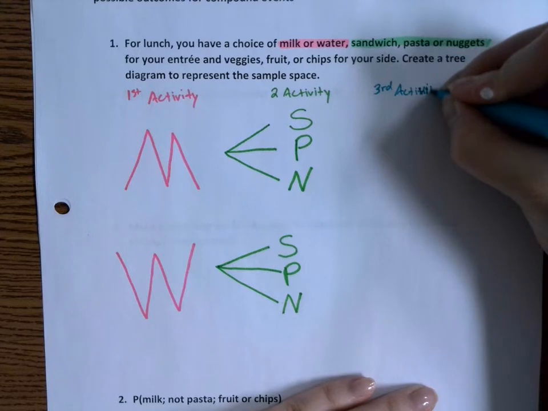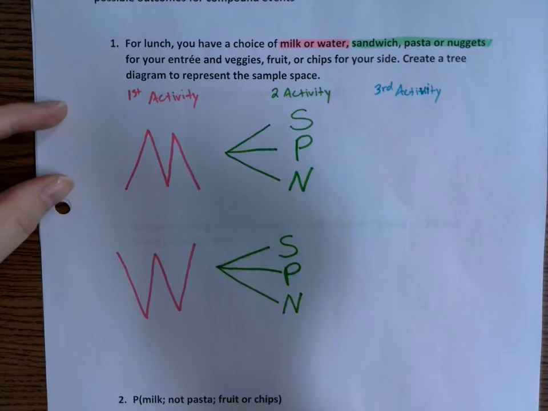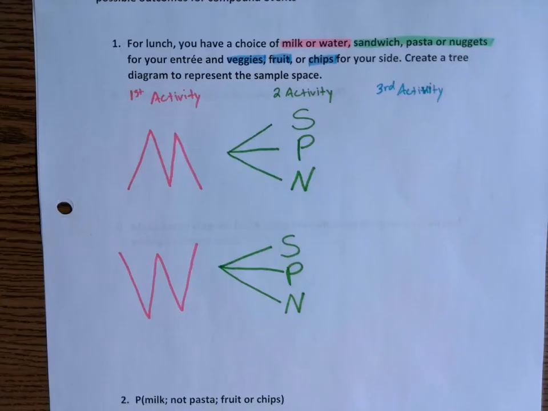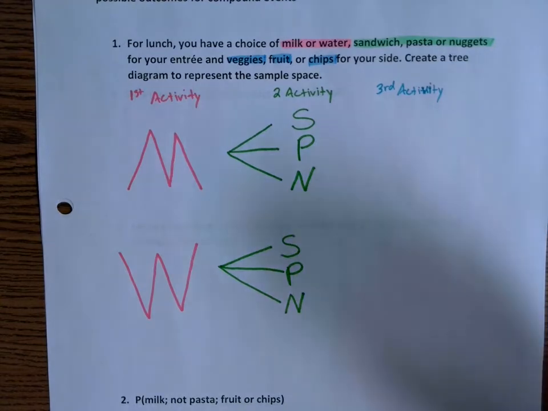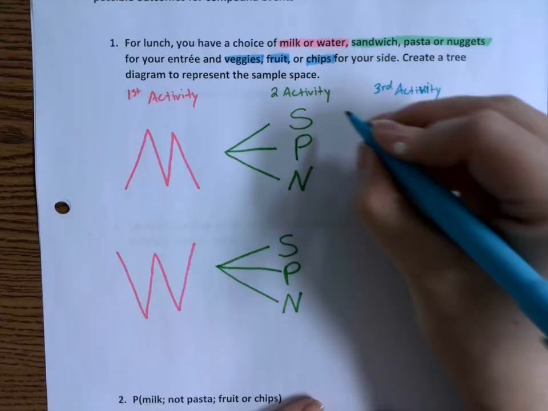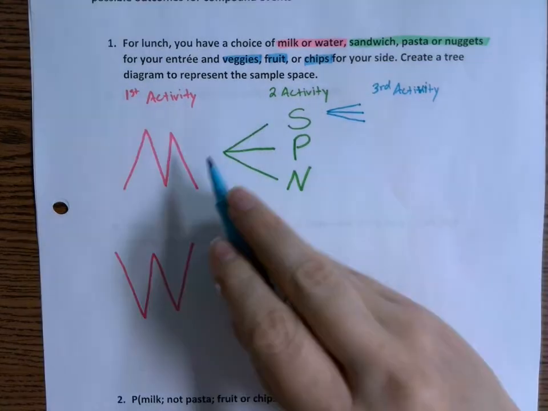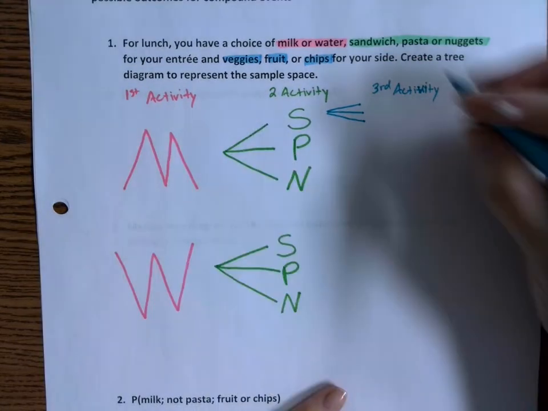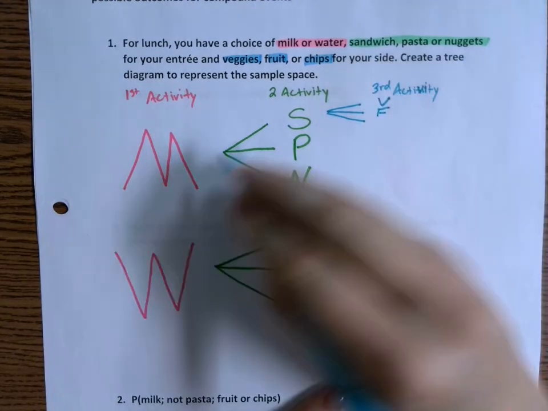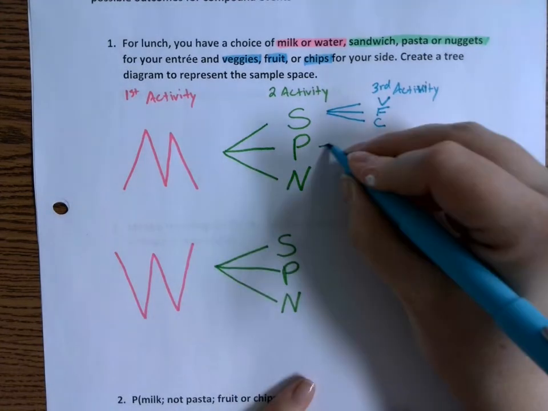And in my third activity, I can choose a veggie, a fruit, or chips. So that means from each of these choices that I have here in my second activity, they all have 3 little choices that are going to come out from it. So I could have gone with milk and a sandwich and veggies, or milk, sandwich, and fruit, or milk, sandwich, and chips. And I can do that with each and every one of these. That I could have veggie, fruit, and chips.